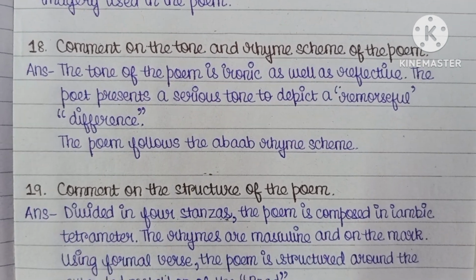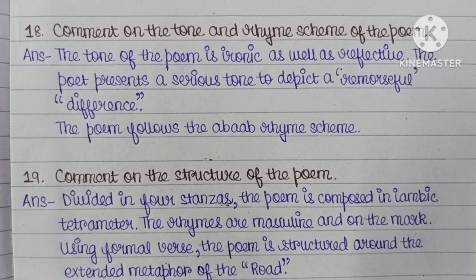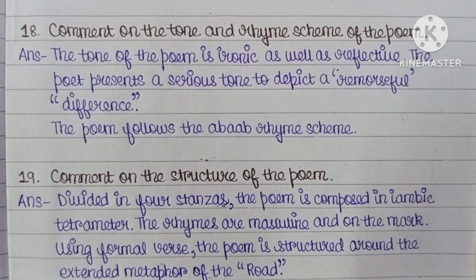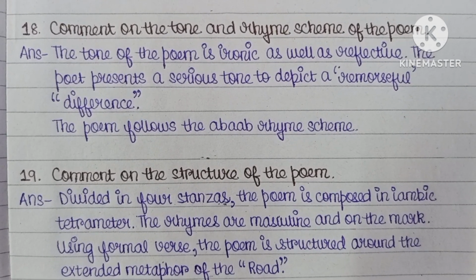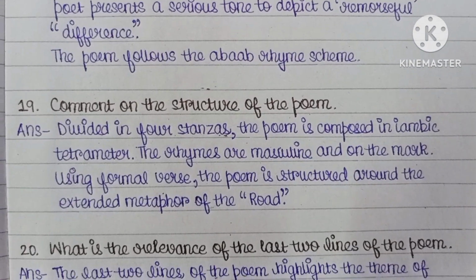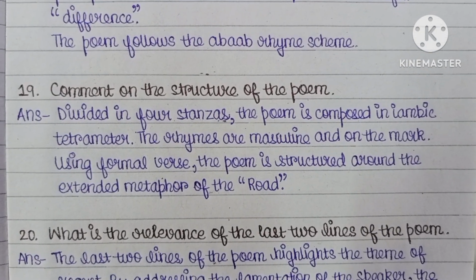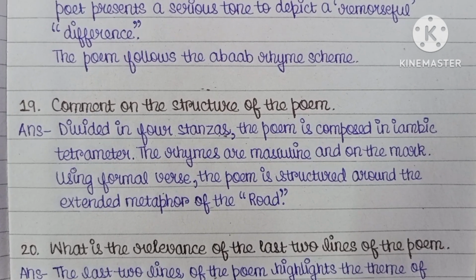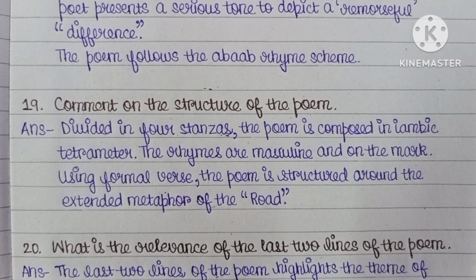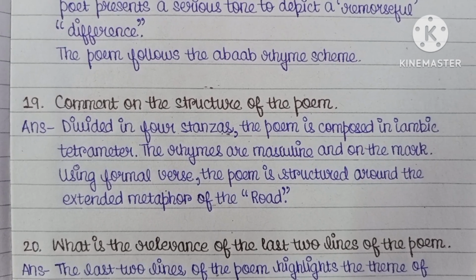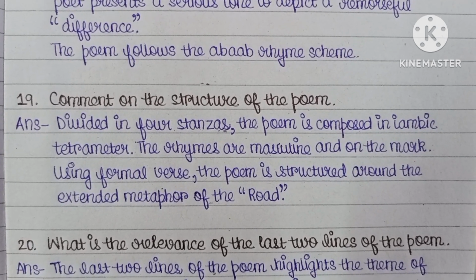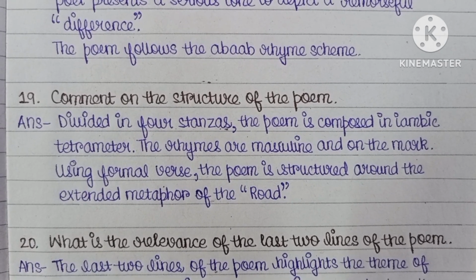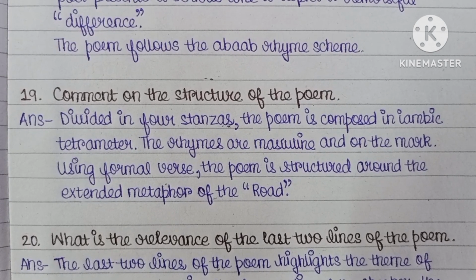Now you have to say the rhyme scheme of the poem. The poem follows the ABAAB rhyme scheme. 19. Comment on the structure of the poem. Divided into 4 stanzas, the poem is composed in iambic tetrameter. The rhymes are masculine and on the mark. Using formal verse, the poem is structured around the extended metaphor of the road.